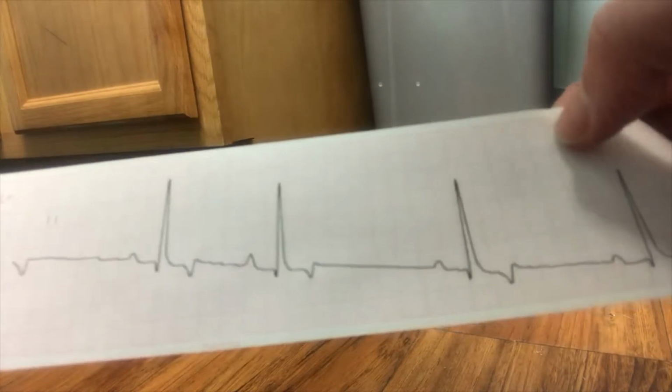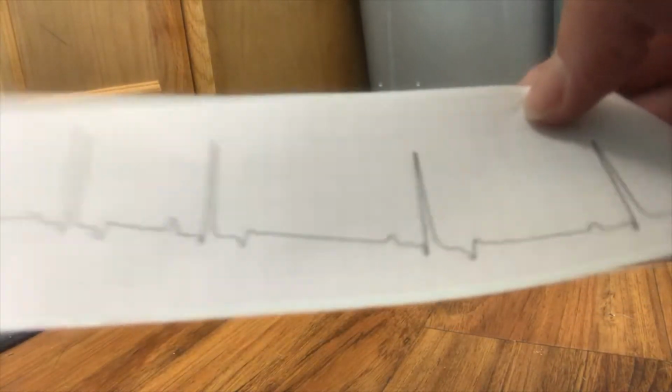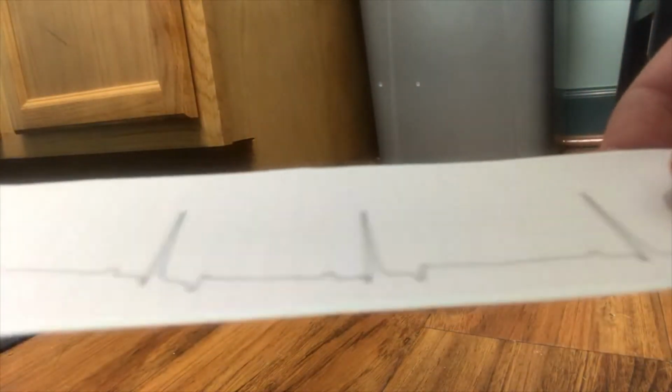So now that we have our strip here, kind of come over here so we can rest a little bit. Main things that you want to look for is patterns. Are there any irregularities? And if they are, are they regular irregularities or irregular irregularities? Here they're all looking pretty regular.